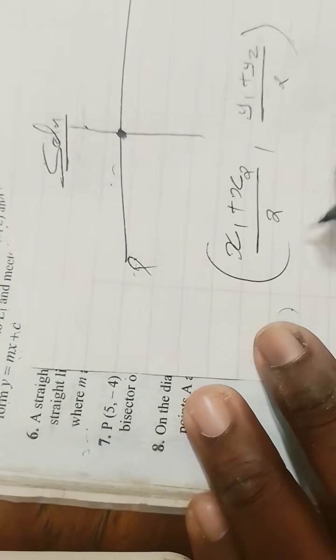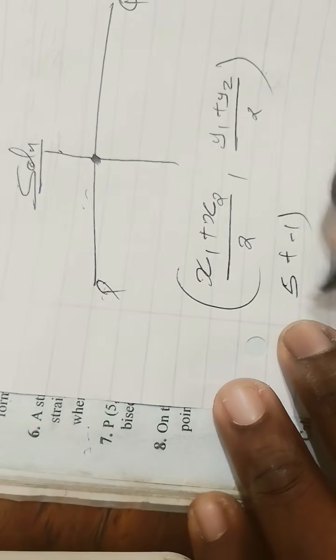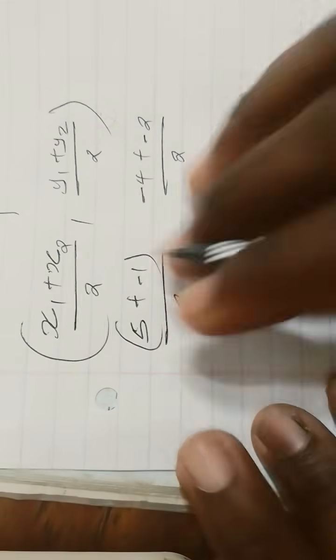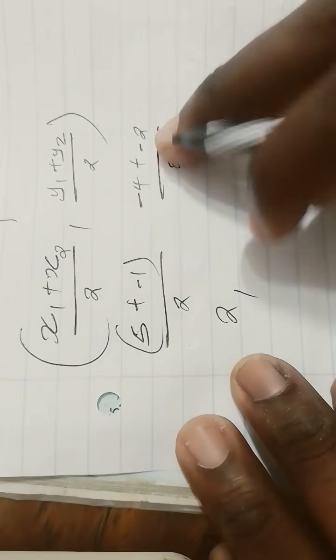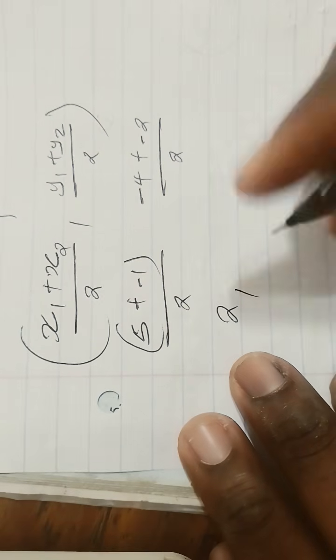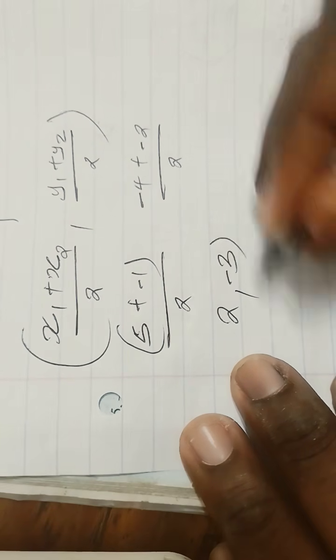So for this one will be 5 plus -1, divided by 2, and 4 plus -2, divided by 2. So for this one will be 2, and 4 plus -2 is 2, divided by 2 is 1. So therefore, this point here is (2, 1).